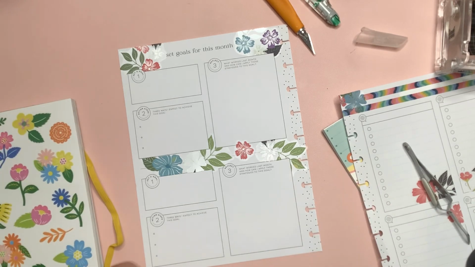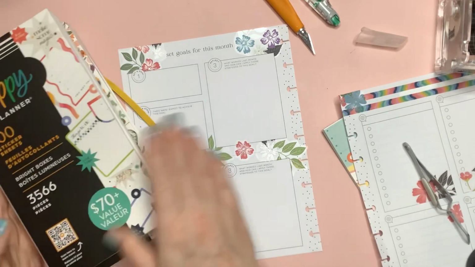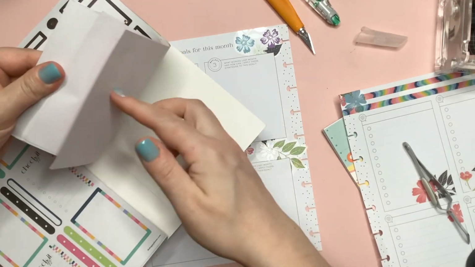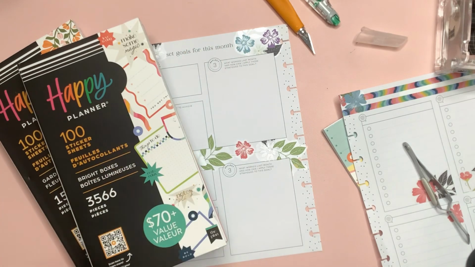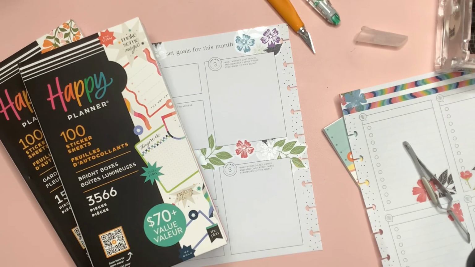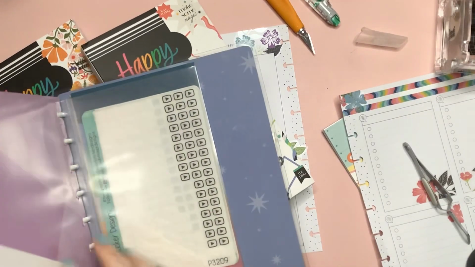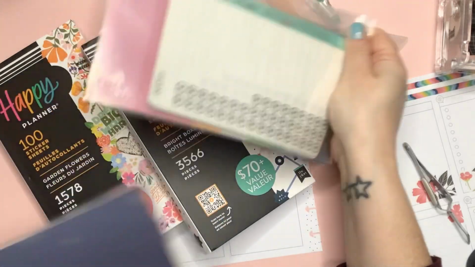Not this sticker book. I feel like I've said that multiple times during this video. Okay, I lied. It is not there anymore. It is in my planner, my Franken planner. I'm taking all of these out.